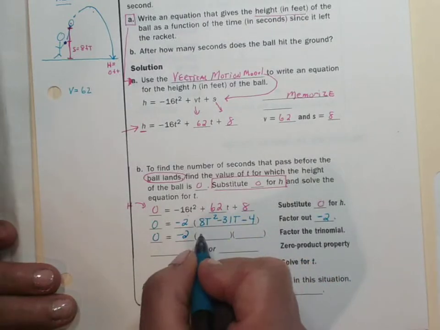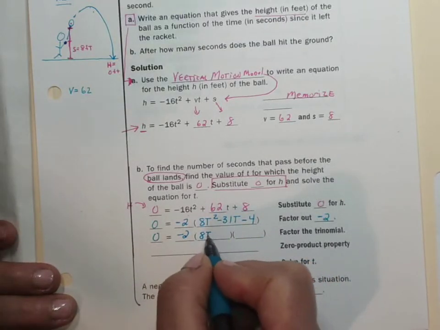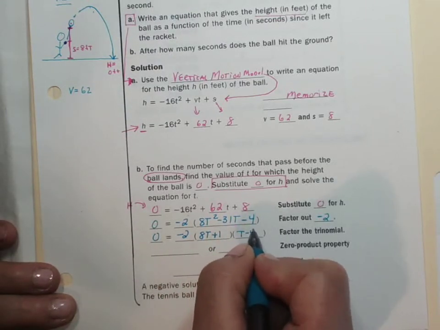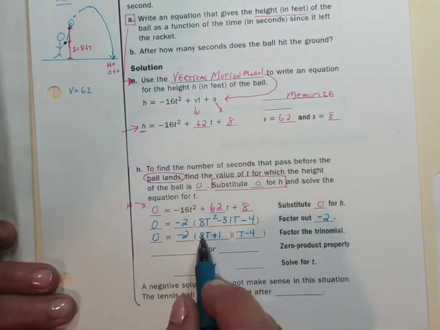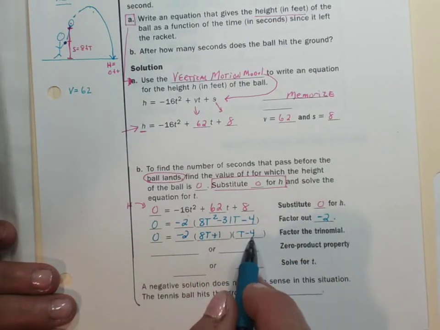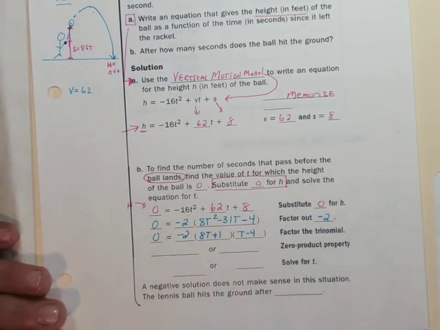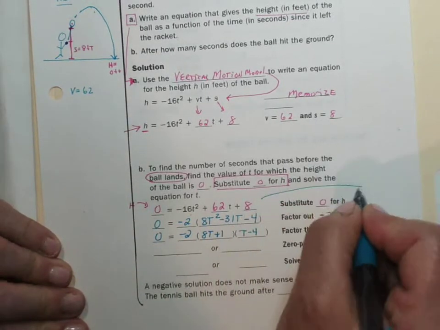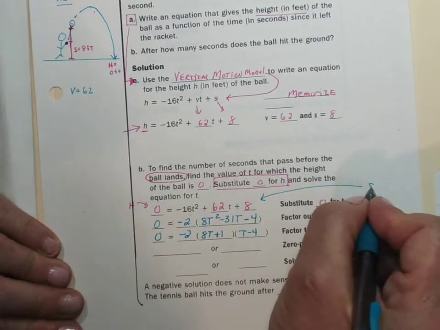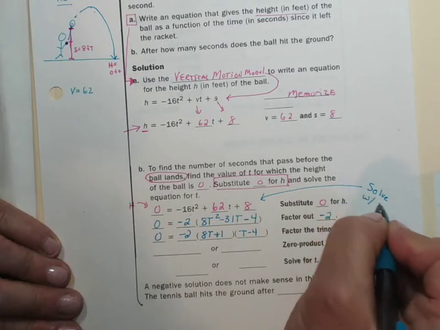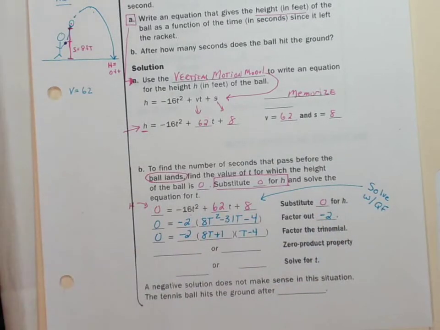So if I were to factor this, it would be 8t plus 1 and t minus 4. And you can check that. 8t squared negative 32t plus t is negative 31t. 1 times negative 4 is negative 4. But if you get a problem like this, try to solve it by factoring, but solve with the quadratic formula for this problem in the future.